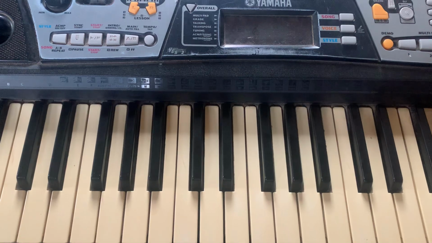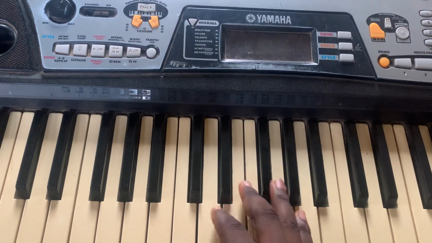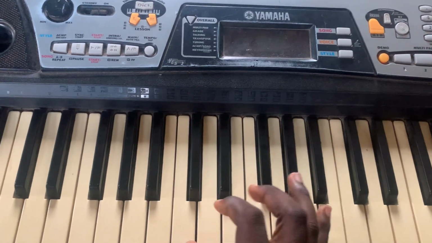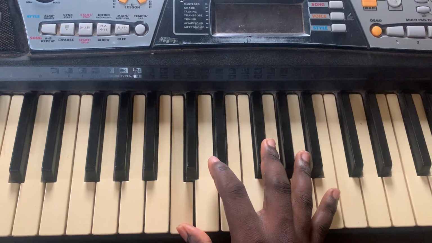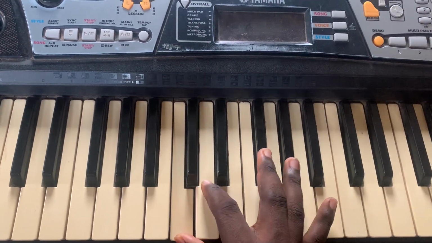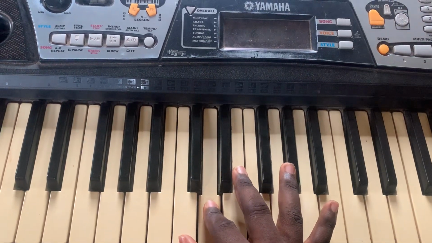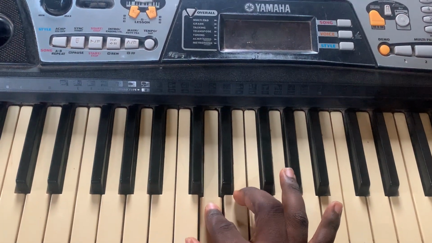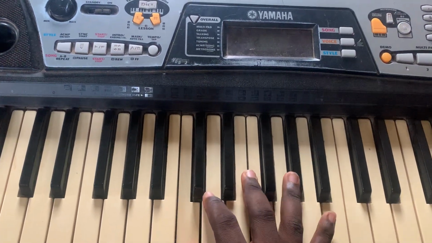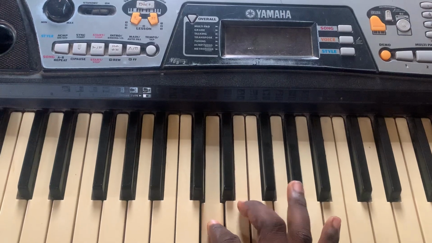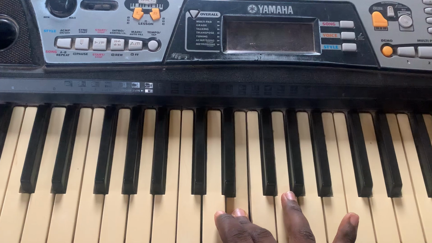When it happens like that, the scale formula also changes. Right now, this becomes our root note. Our next note becomes D, which is a tone. So from C we come here, tone, another tone, and then a tone semitone.